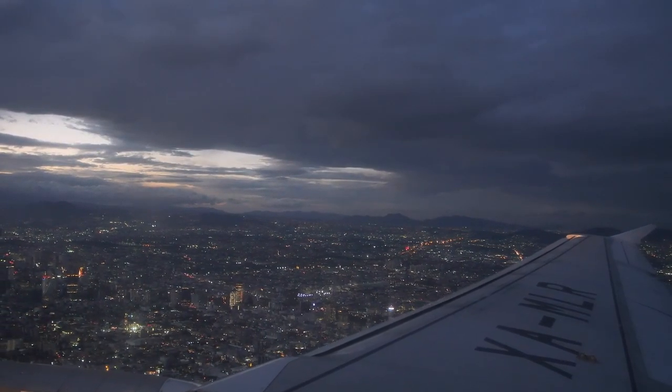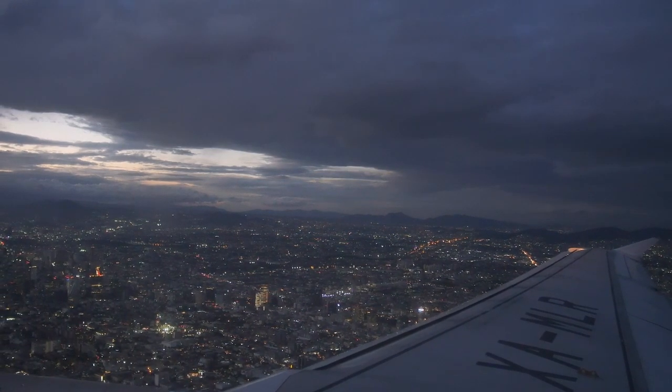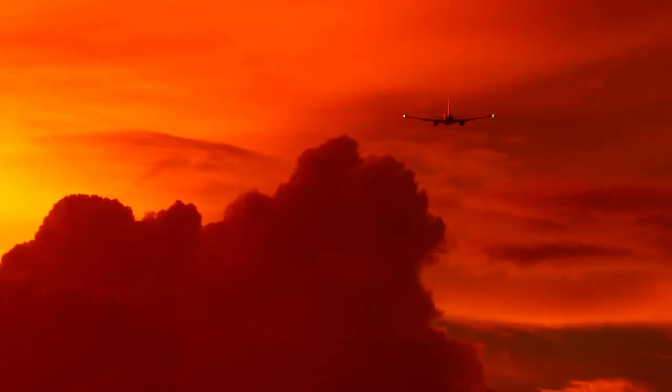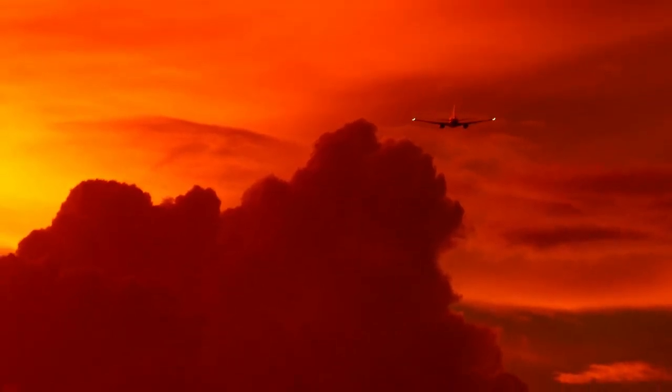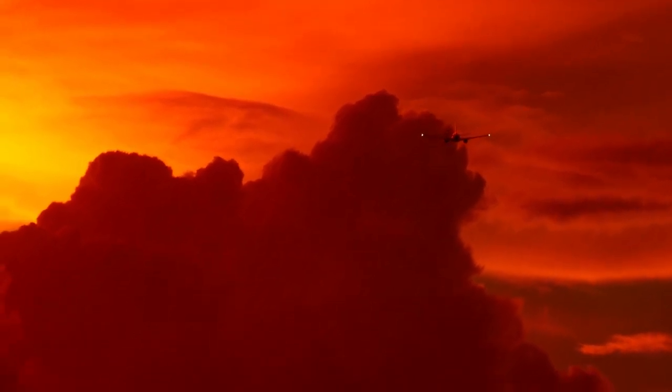Let's embark on a journey into the natural world, where birds and insects have mastered the art of flying through millions of years of evolution. At the core of their ability to fly are three fundamental forces: lift, drag, and thrust. Understanding these forces is key to grasping how flight works.